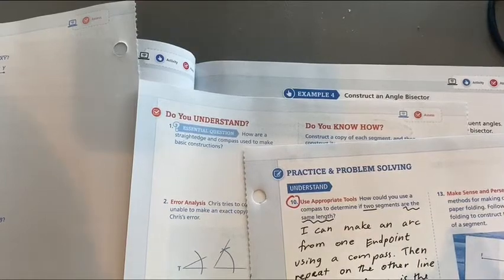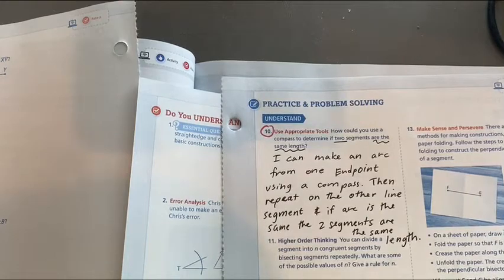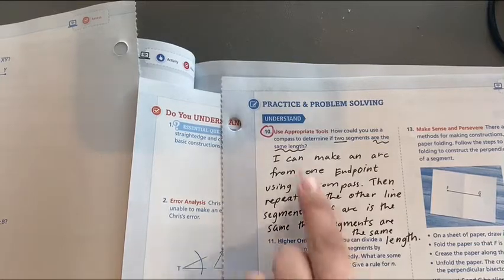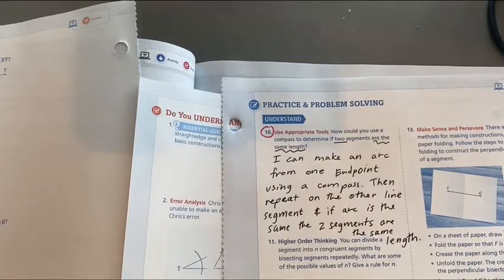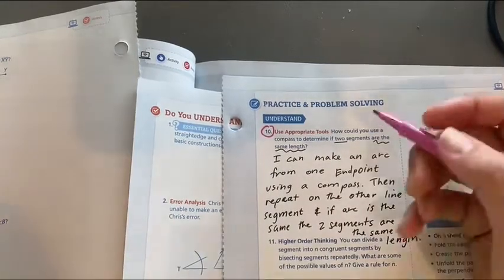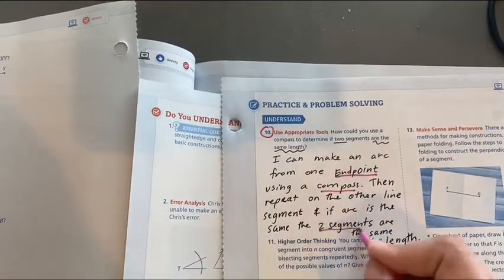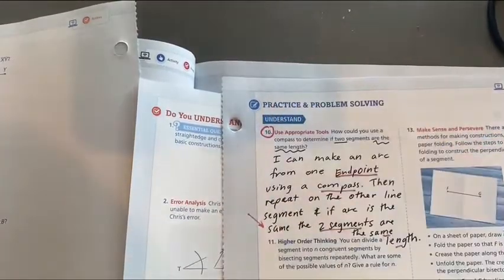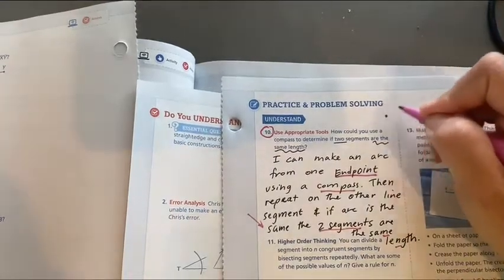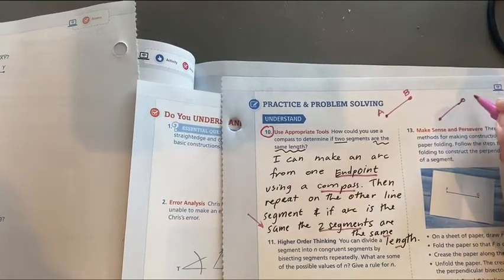Now, none of that makes as much sense as my actual picture. So if you wrote something down and you like what you wrote down, don't write down what I wrote down. But if you like certain things about what I wrote, you might want to jot down some stuff. So maybe you didn't use the word endpoint or compass, or maybe you didn't compare the two segments. So if you want to just add a line off to the side, add a comment. Also, if you didn't add a picture and you watched the video and you like the picture that I drew, jot that off to the side.